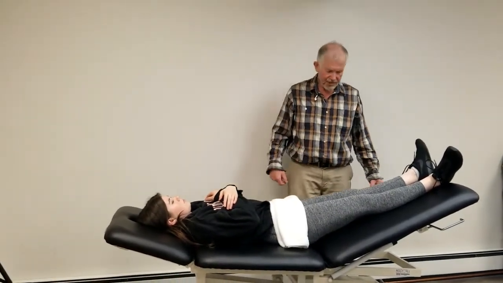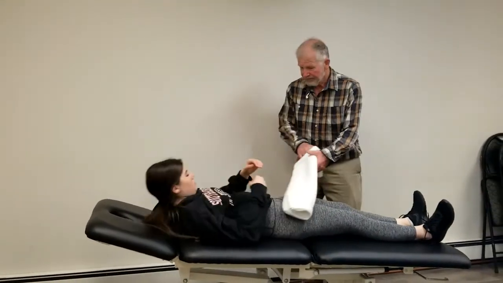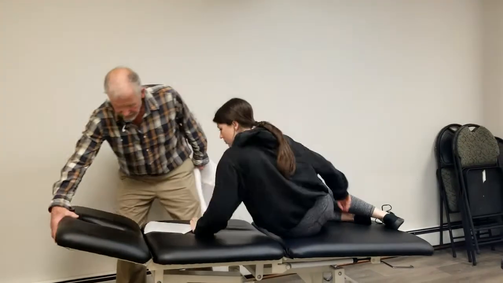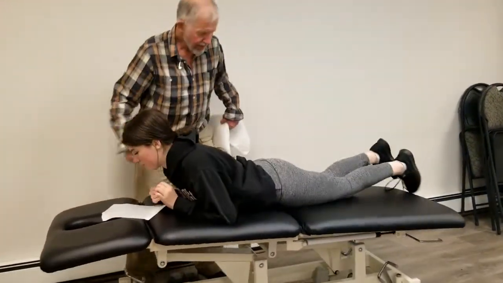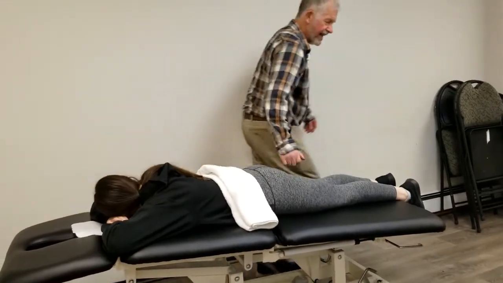Now the last procedure is to show you how to load the end plate. Let's have you lying on your tummy now. Slide back a bit more. This is McKenzie, extension of the line.